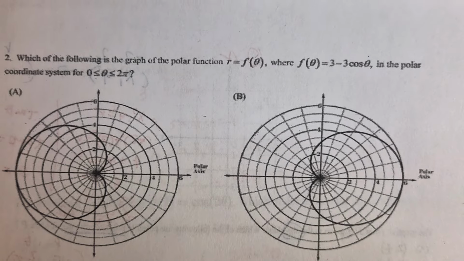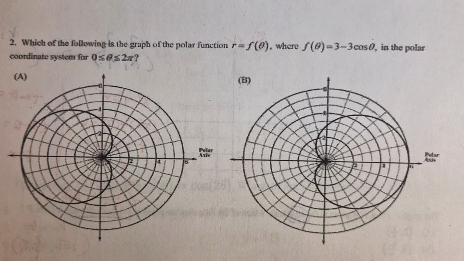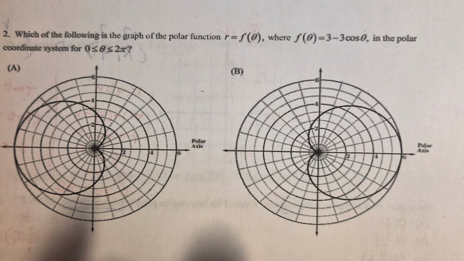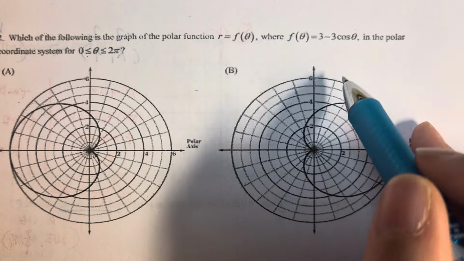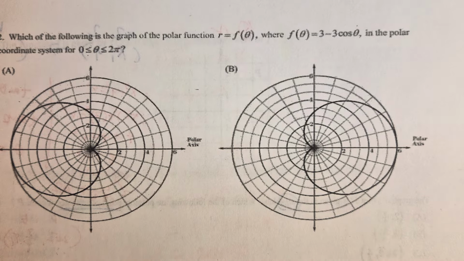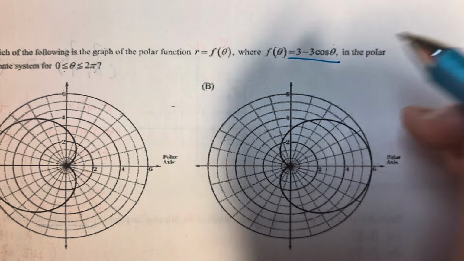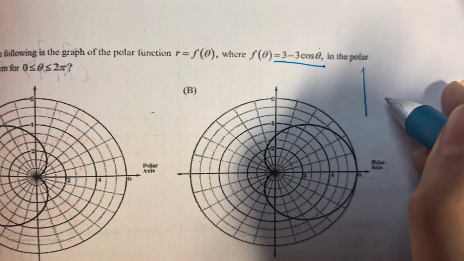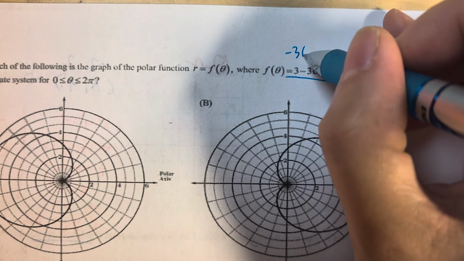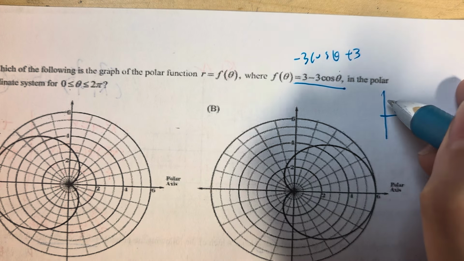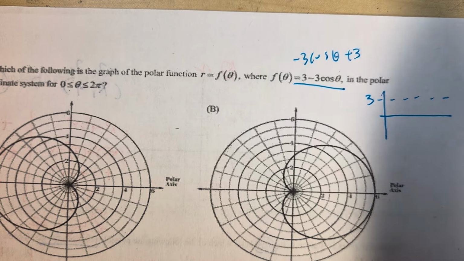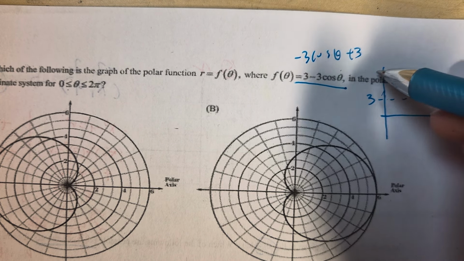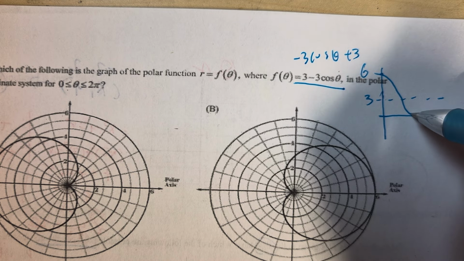All right, number 10. Which of the following is the graph of a polar function 3 minus 3 cosine of theta in polar coordinate system? So when you're given the equation and you're looking for the graph, please draw this in rectangular coordinate plane. Okay, so this is the same as negative 3 cosine of theta plus 3. So midline is at 3. It's the cosine, so start from the top, going down, like this.